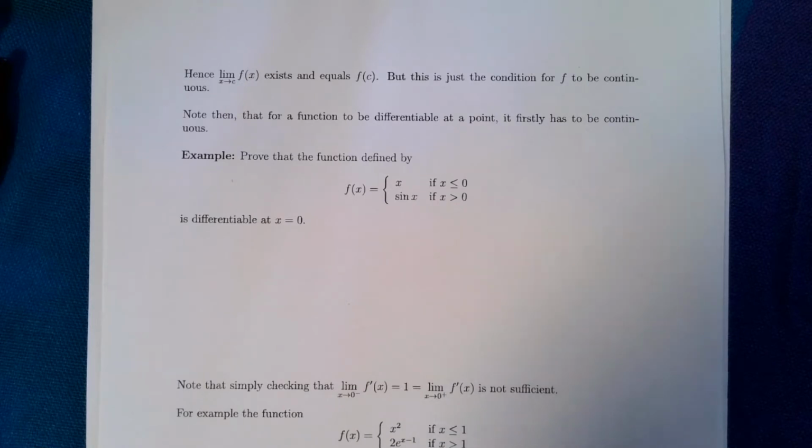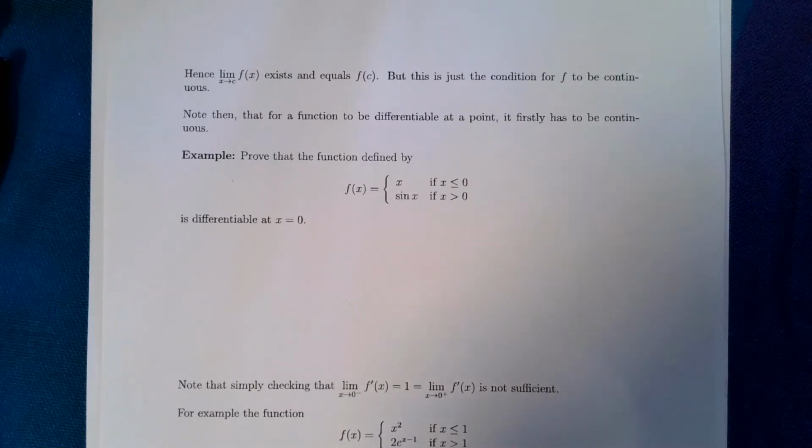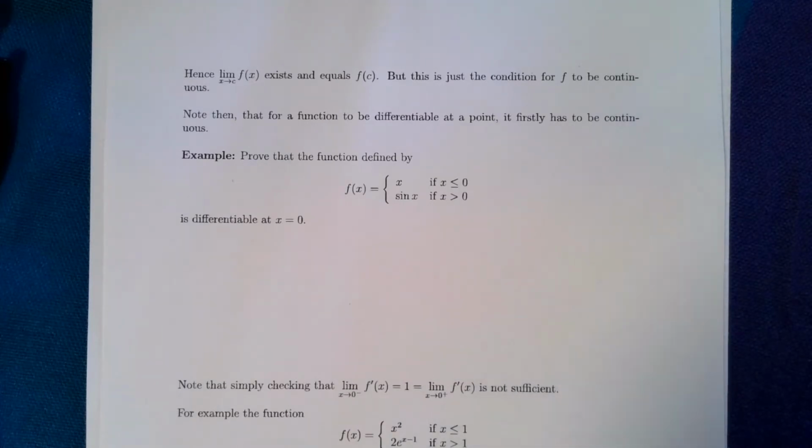And we've looked at split definition functions and how we can check whether one of these things is differentiable. The split definition functions are going to be differentiable everywhere except at the point where we're trying to glue the two functions together. In the previous theorem we said that if the function is differentiable, then it must also be continuous. And so when we're checking a function is differentiable, we have to check continuity as well.